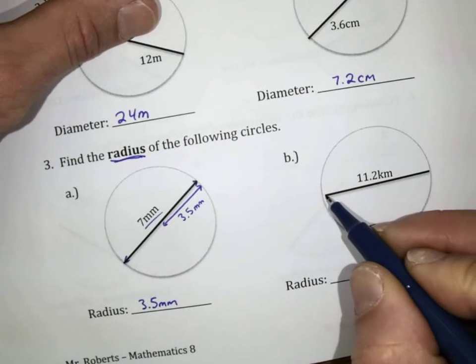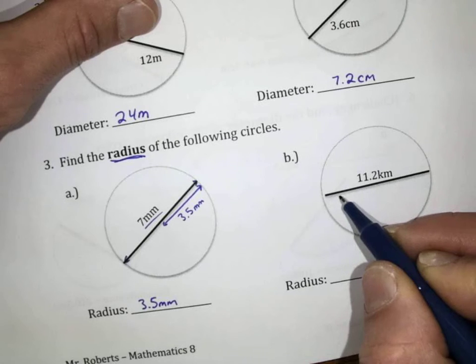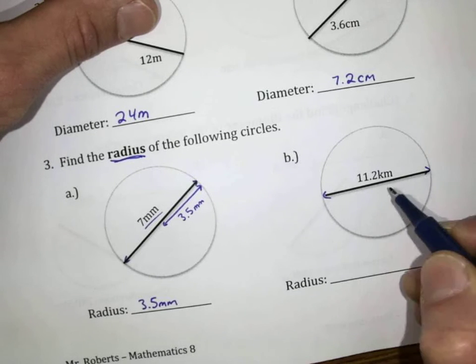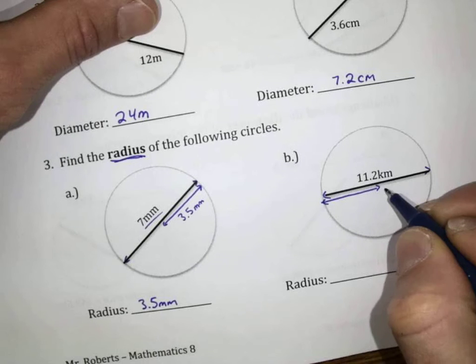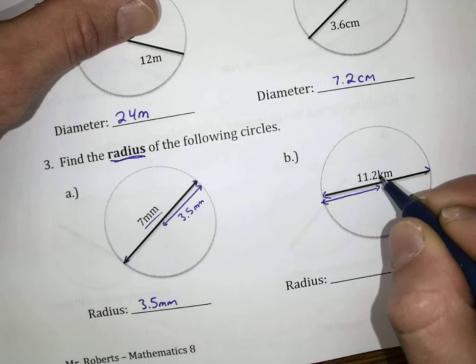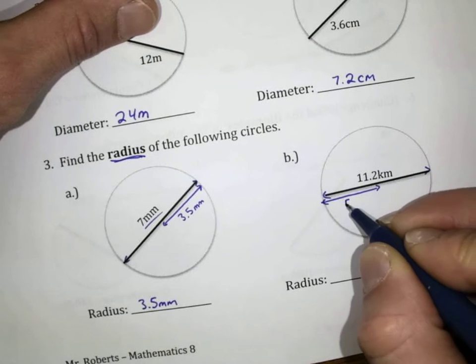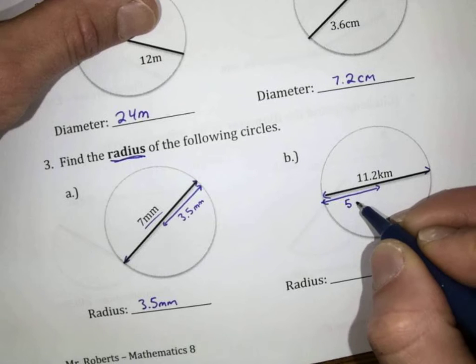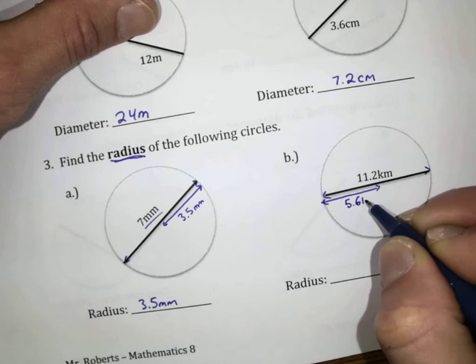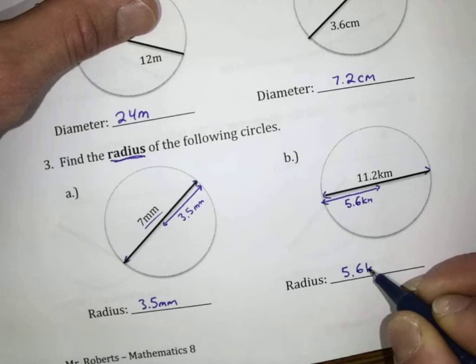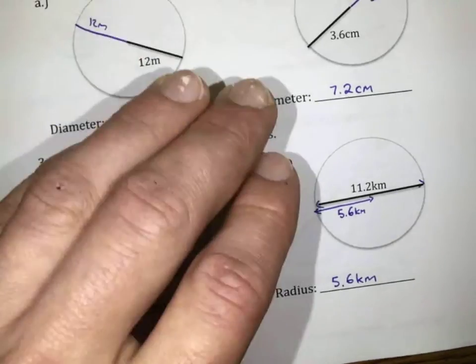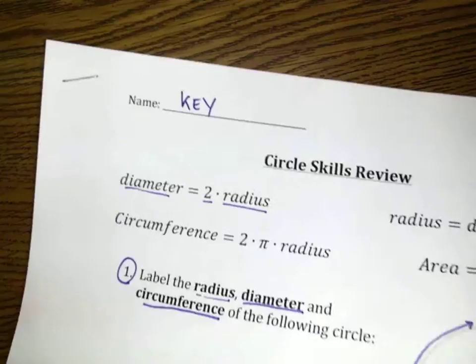Similarly here, I've got an 11.2 kilometer diameter all the way across a circle, so halfway is my radius. Half of 10 is 5, and I've got 1.2 left over, so half of that is 0.6 kilometers. And so the radius must be 5.6 kilometers. All right, great. Moving on.